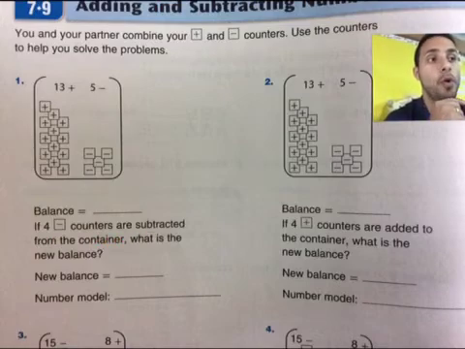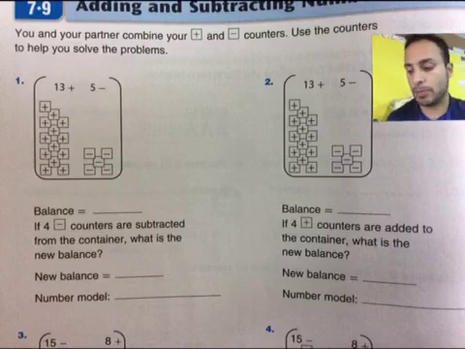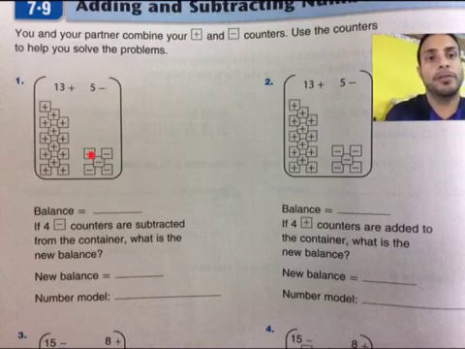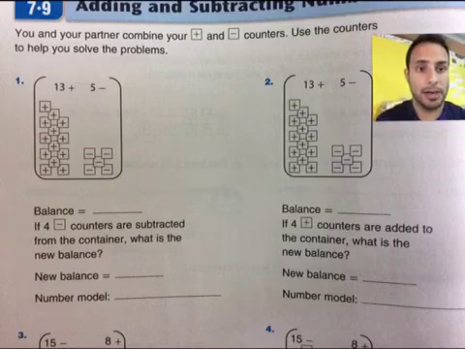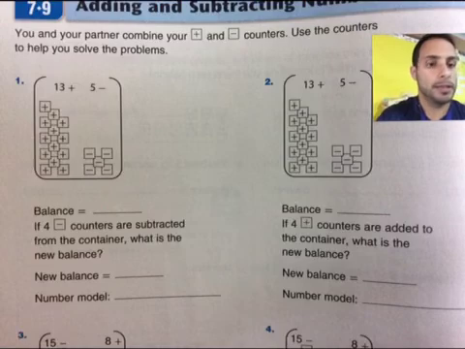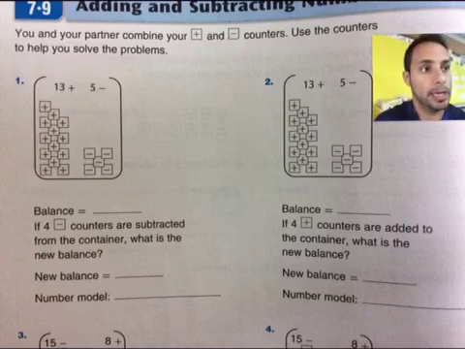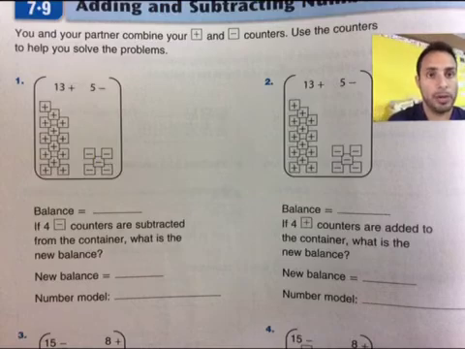Okay, I subtract 4 negatives. I'm actually subtracting 4 negatives from here. Not from here, from here. I'm taking away those 4 negatives that are potentially there. What would be my new balance? And can you write a number model? Okay? So I'm actually taking them away from here. Let's try it. I'll turn the camera off and we'll get to it.